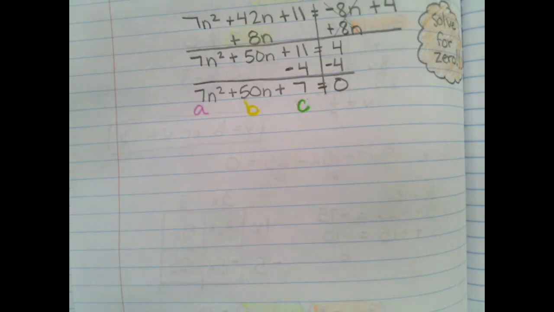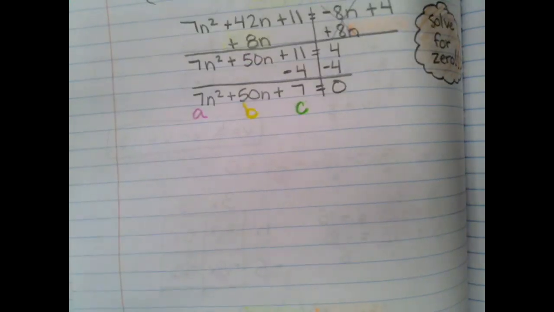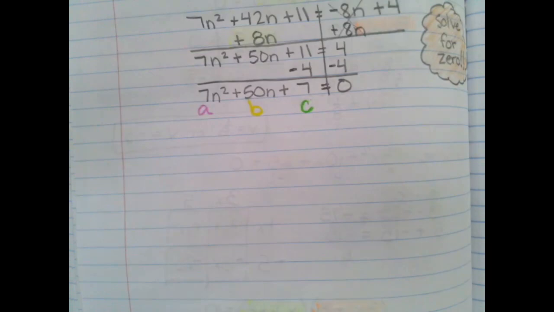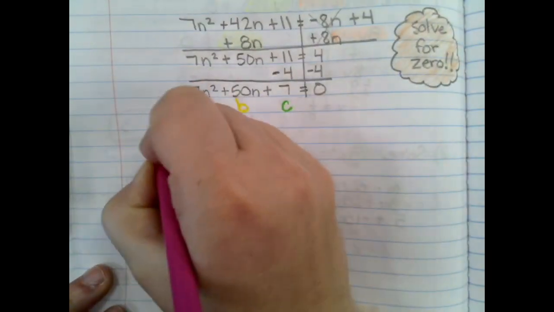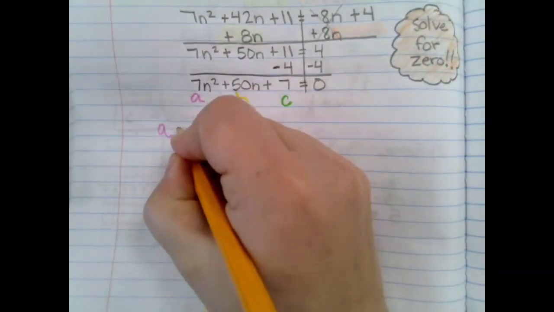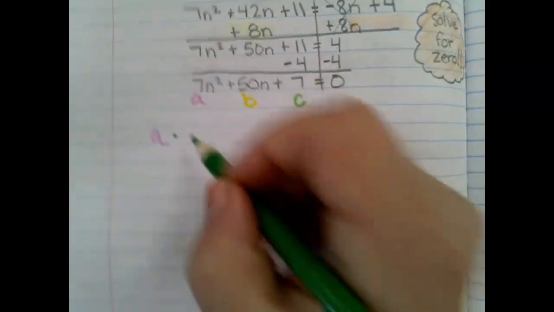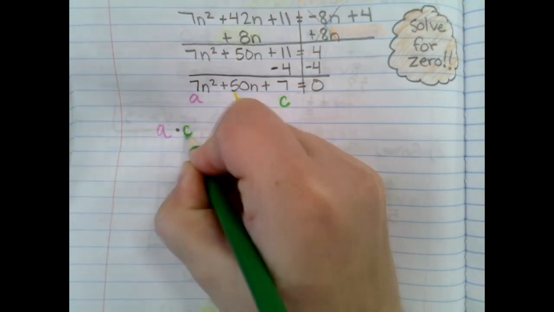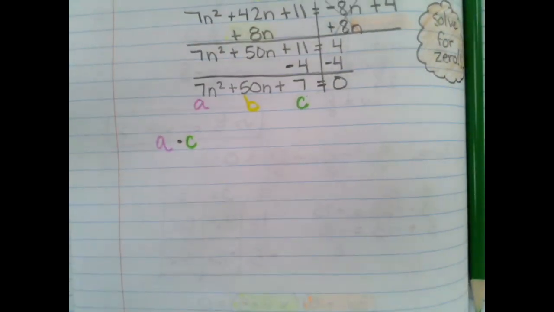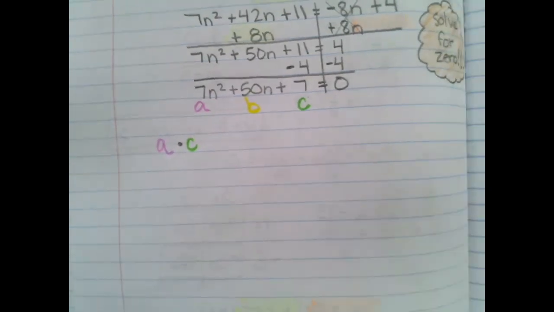All right, what's my first step going to be? What should we do? What's our first step? What are we going to multiply? A times C. You guys are like, oh my gosh, we know this, Miss Morrell. A times C. That was a really weird A. Pretend that looks like a normal A. It's not normal, but that's okay. Just pretend.